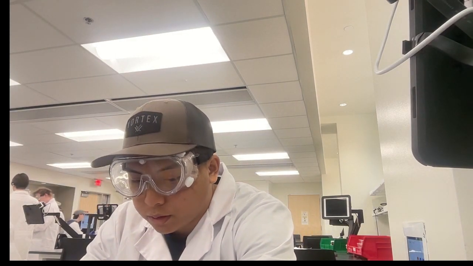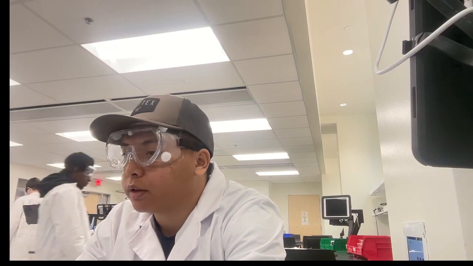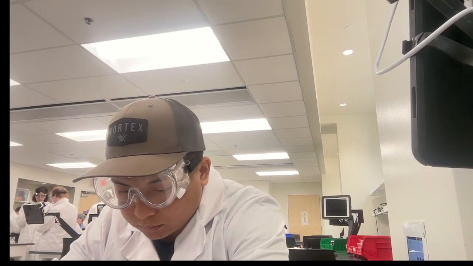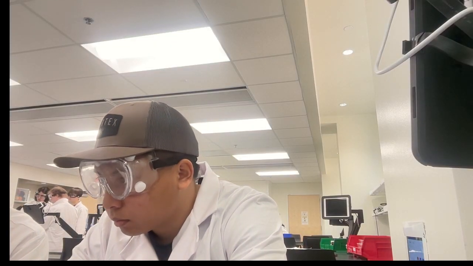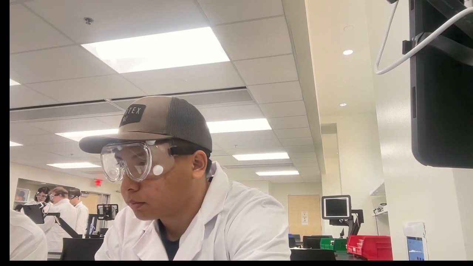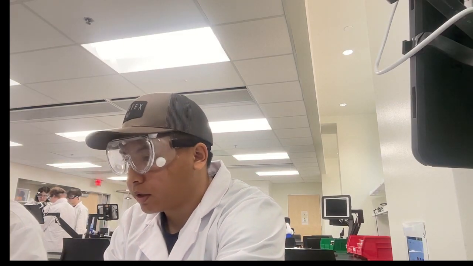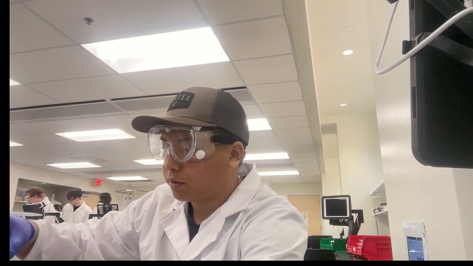Are you measuring the conductivity or? I think we do it after we dilute it. Yeah, we diluted it. Oh, like this is water. This is just regular water? Yeah. Oh, okay. This takes like a long time. Can I just do this?